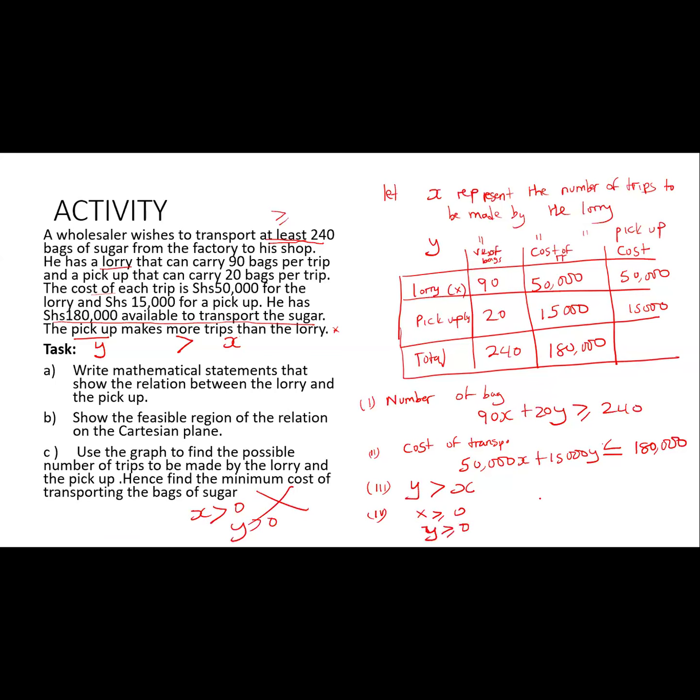Then the last one is the one that you are going to use to determine the minimum cost, what we call our objective function. And what does this person want? He wants to minimize the costs. So our equation, we shall call it the cost. I can say C of X, Y is going to be 50,000 of X plus 15,000 of Y. That is going to be my equation.